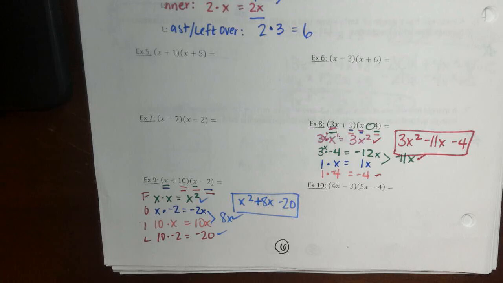Okay? We will be doing many more of these examples tomorrow in class. But I just wanted you to get a glimpse of what the FOIL method is. And I guarantee you it is something you're going to remember for many years. Because it is something you will keep using in math. Because it's something that we really need to make sure we master.